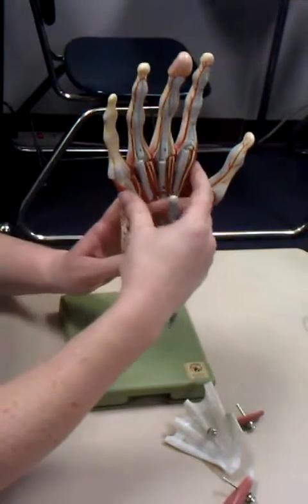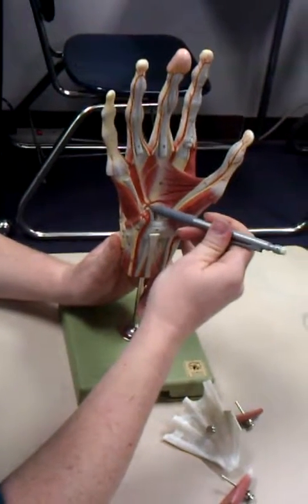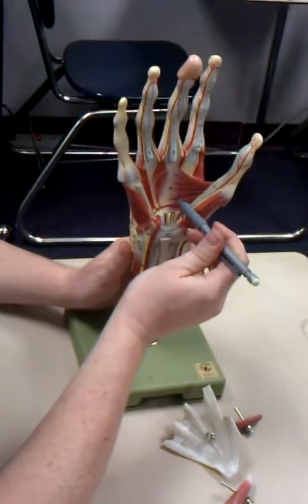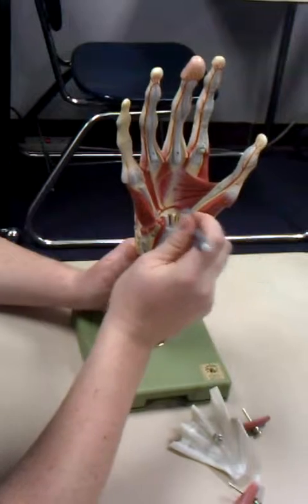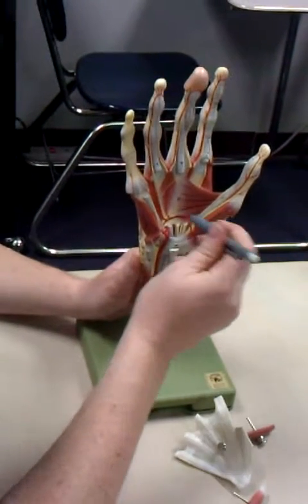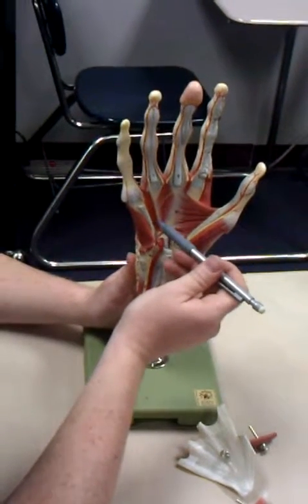Next layer down on the palmar surface of the hand, we have the deep ulnar nerve, which has come through the tunnel of Guyon, is coming across the bottom of the hand here. The ulnar nerve is responsible for innervation of a majority of the hand. We have the deep palmar arch, which is coming from the other direction. So we've got deep ulnar nerve, deep palmar arch. The deep palmar arch is giving off metacarpal arteries.